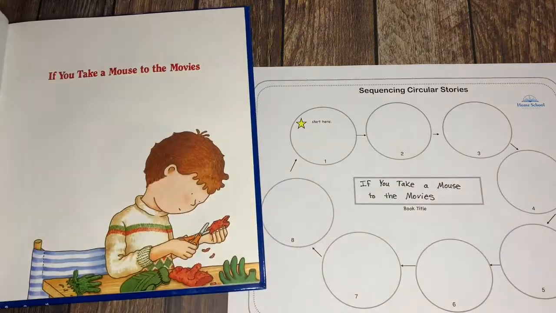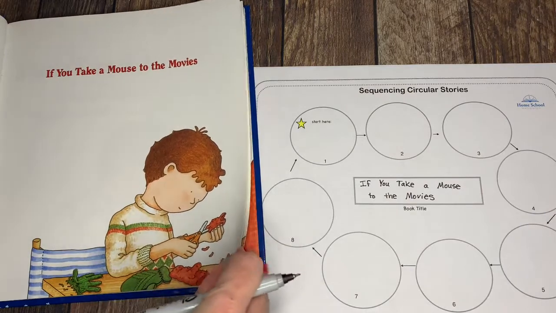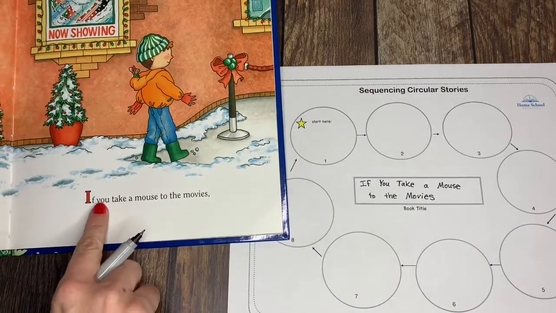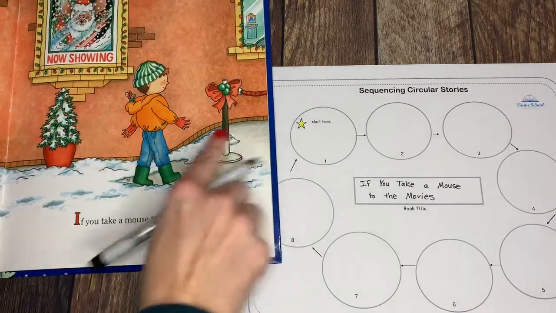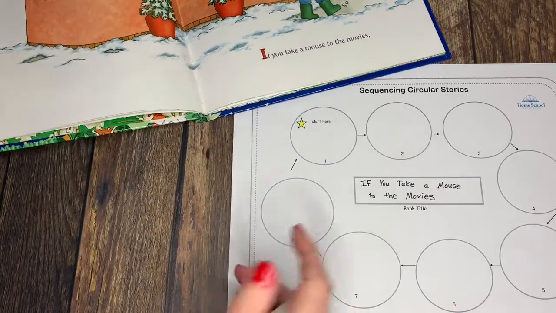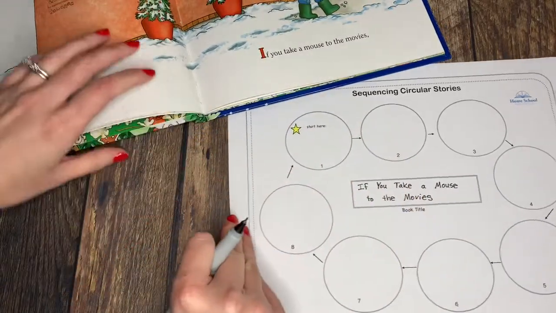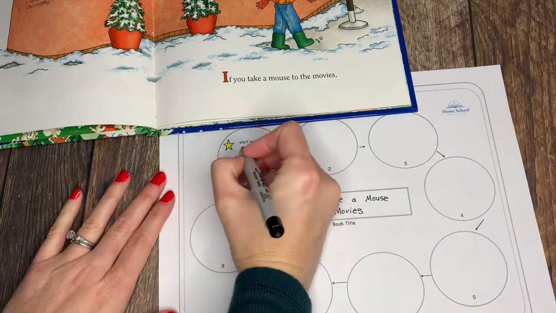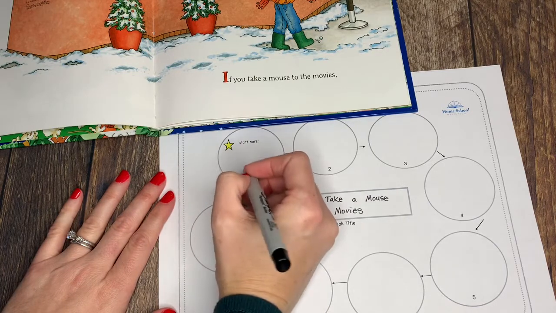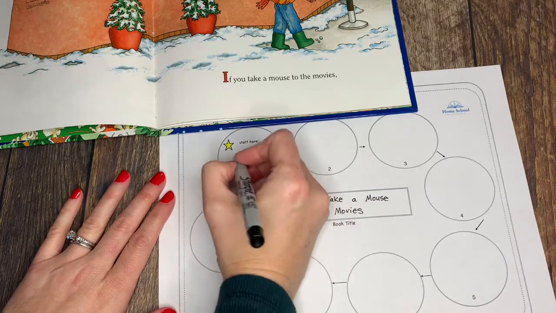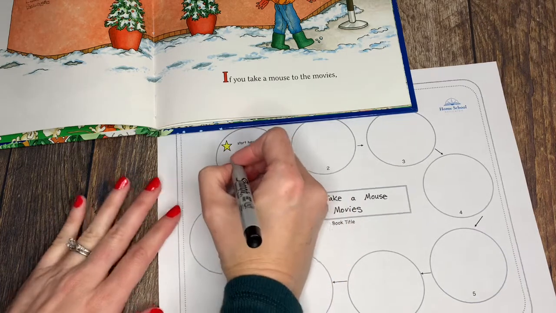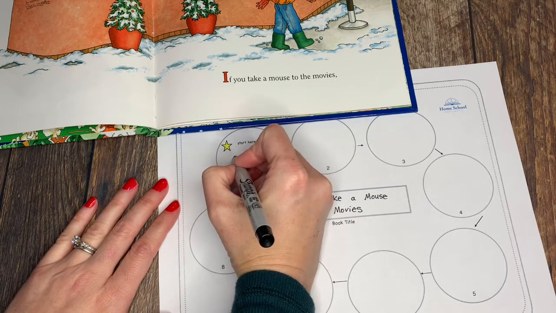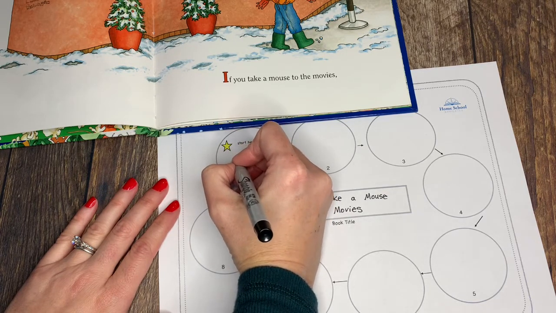So let's think about what the first thing was that happened in this story. If you take a mouse to the movies, do you remember where they were at first? Okay, so here they are at the movie theater. Again, I'm going to try to make this a little bit more interesting. Maybe I'm going to draw some of these. So please excuse my illustrations. You will quickly find out that I am not the art teacher, but that's okay because art is all about enjoying yourself and having fun with it, right? We're about to see my amazing art skills.